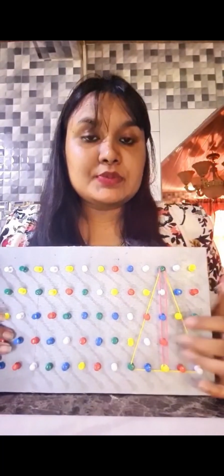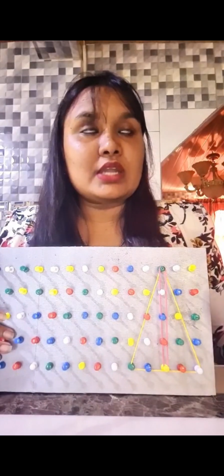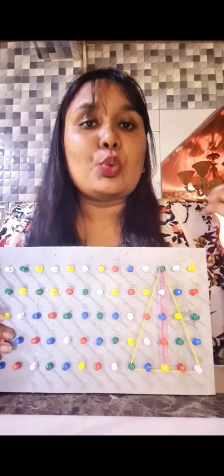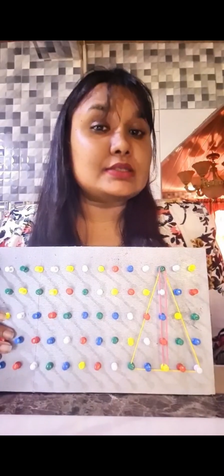We can also make other shapes on the geoboard, and then we can have the children discussing which shape has more lines of symmetry.